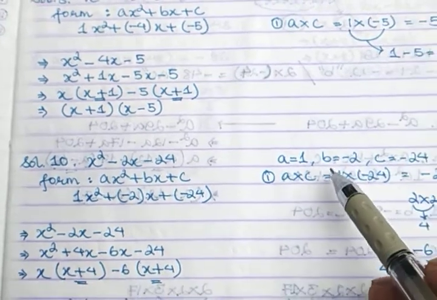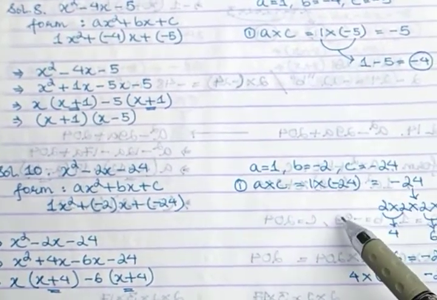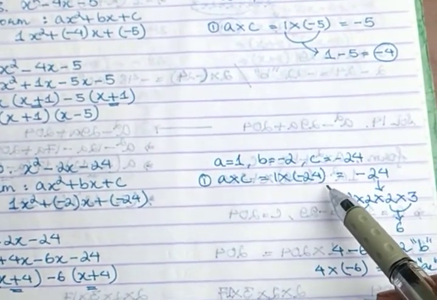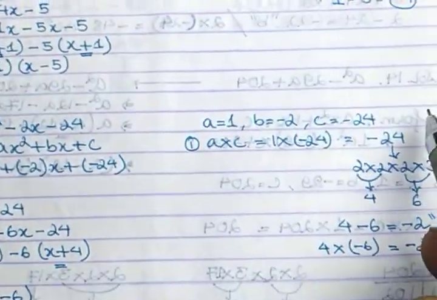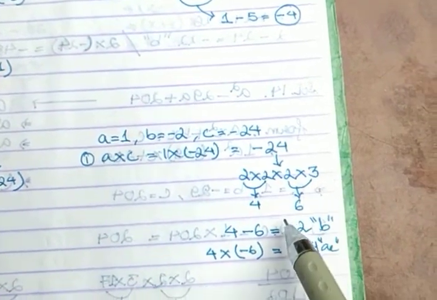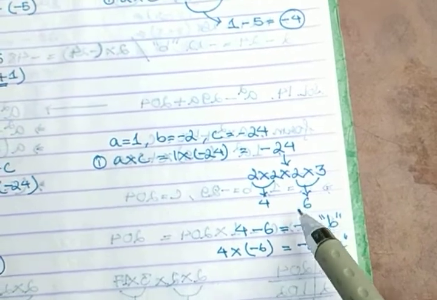So the values of a, b and c we got here are a as 1, b as minus 2 and c as minus 24. See, ac: multiply 1 into minus 24, you will get minus 24 as ac. So minus 24 is your ac. Now taking the factors of 24: 2 into 2 into 2 into 3. So 4 and 6 will be easier for you.